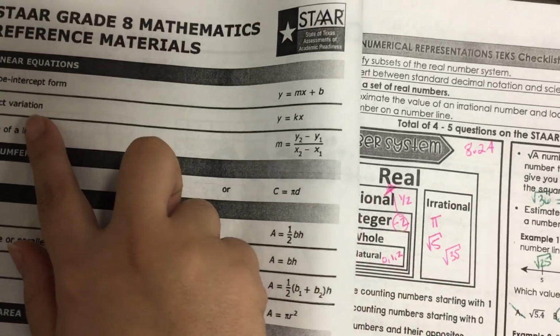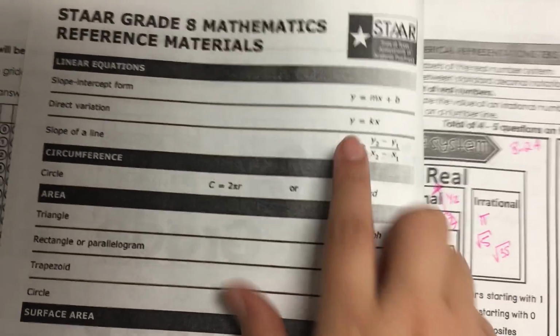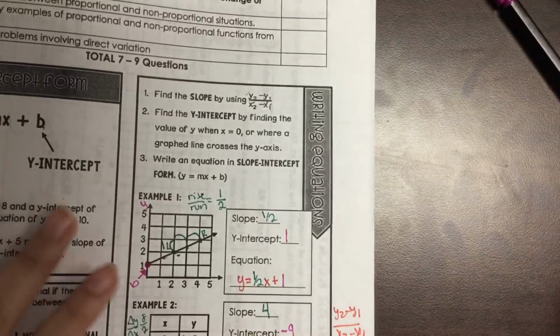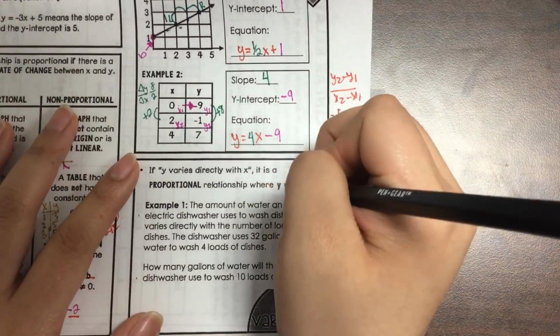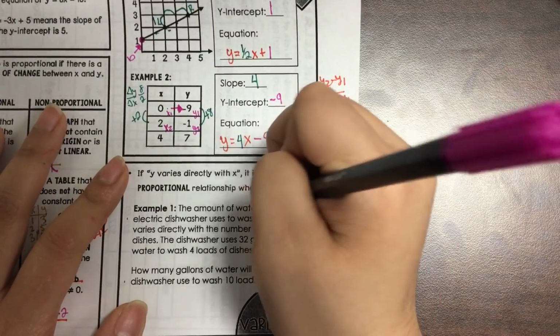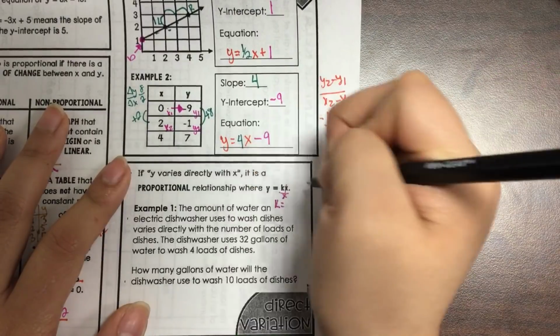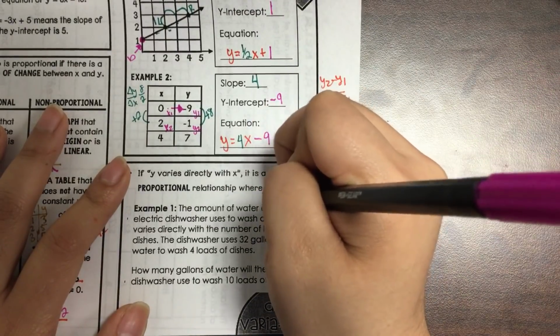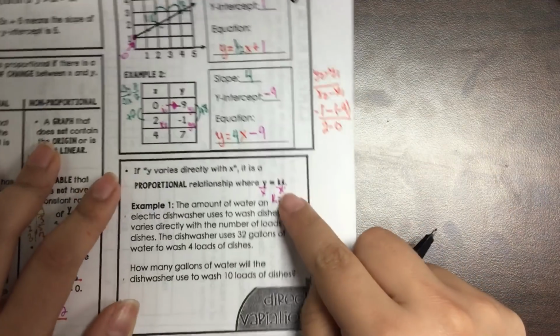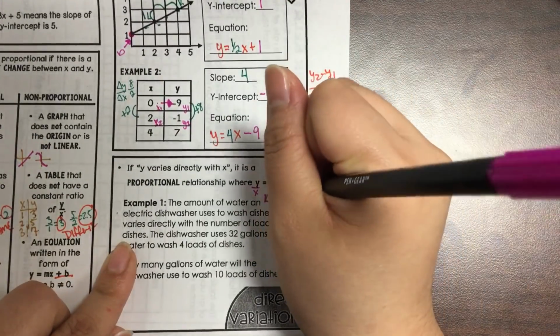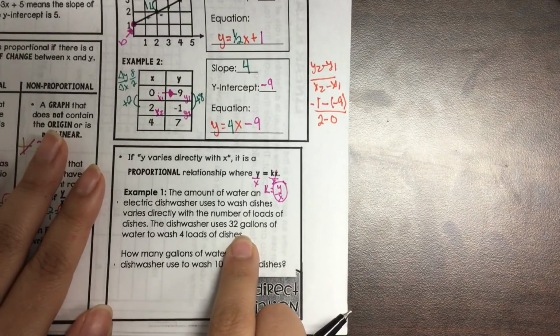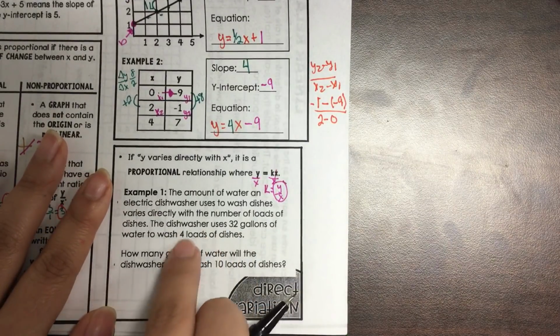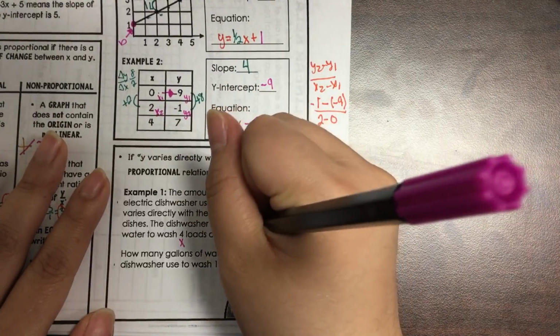So we actually have in our formula chart our direct variation formula. We have y equals kx, so we can use this formula to help us. There are multiple ways to do it, but I think that this is probably the easiest way to remember. So y equals kx, well, I just want that constant of proportionality, so we're going to divide by x to get rid of it. So we have k equals y over x, and we're going to be using this y over x when we set it up. So this is how I'm going to be plugging it in. So I have 32 gallons of water to wash 4 loads of dishes. So this is going to be my x value, and this is going to be the y value.